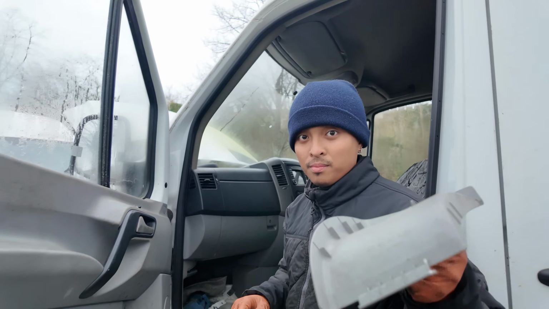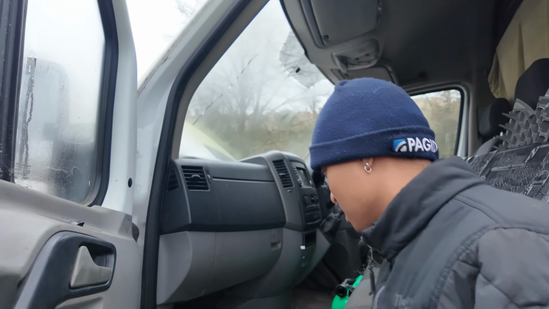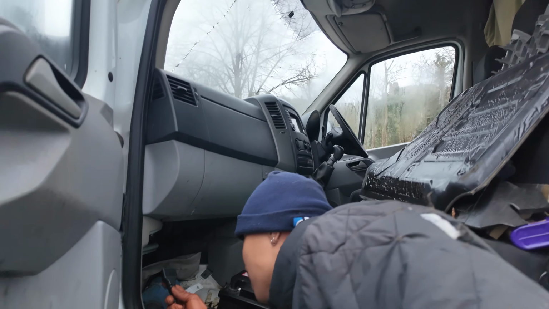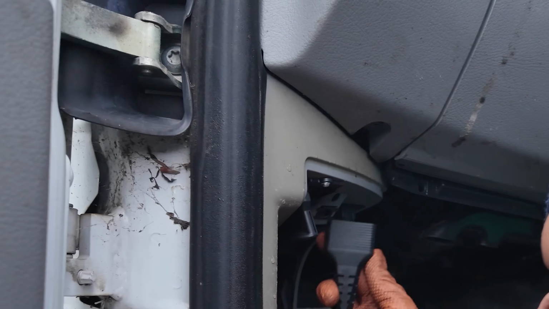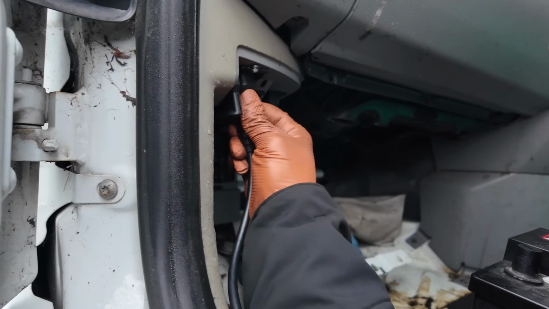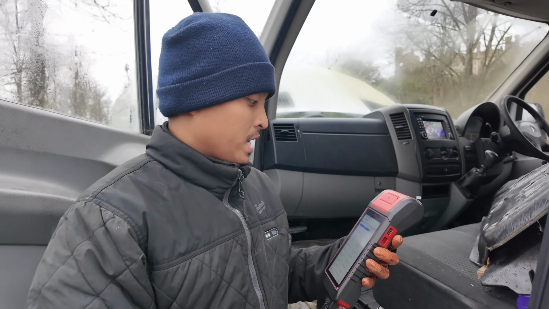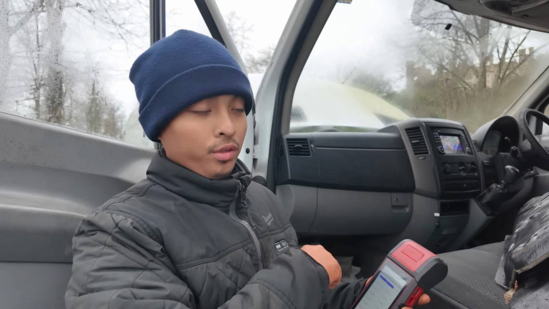But yeah, moisture in a vehicle is never good because it could actually ruin your documents. So we're just going to plug in the OBD, which stands for onboard diagnostic. I'm going to plug that in. Already I can see 4 fault codes on the ECU.